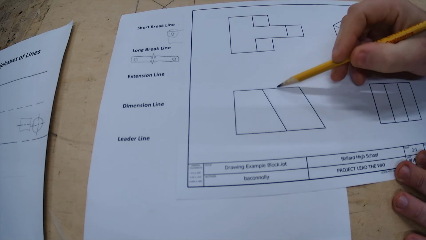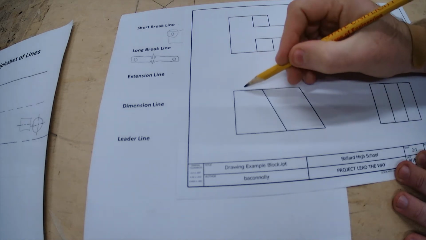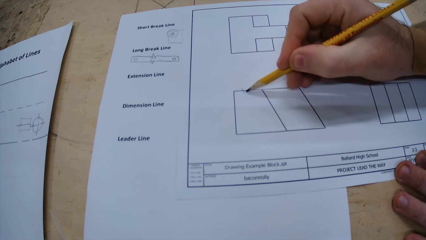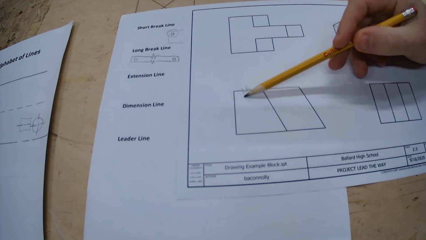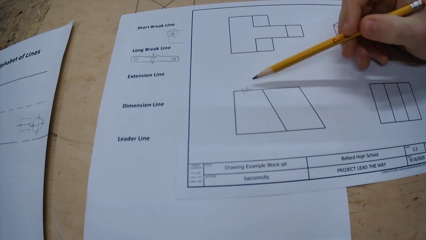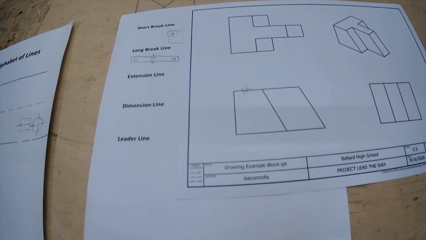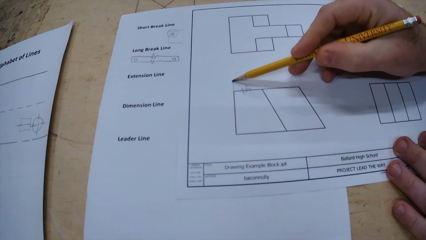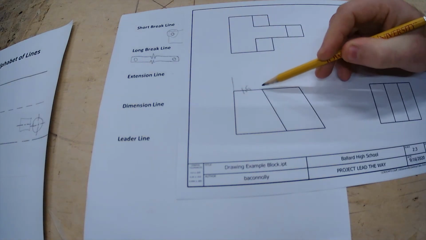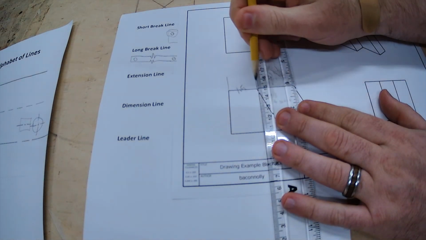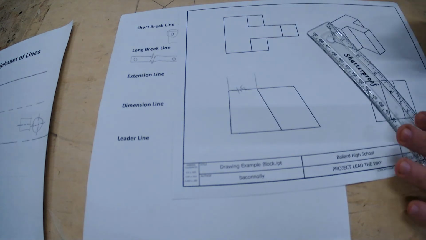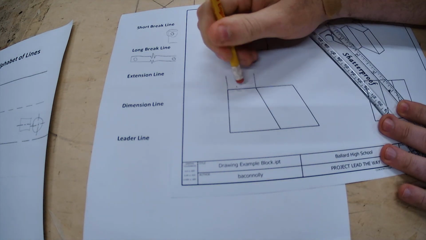Whenever you make a dimension, it would be really confusing. Let's say this is 1.5 inches, so if I type in 1.5 and put that on the drawing right there, it becomes really difficult to read the letters or the numbers. Sometimes that period gets lost with the object line. And so what we do is we extend that out, and so we draw our lines out from our drawing. And so those are our extension lines.